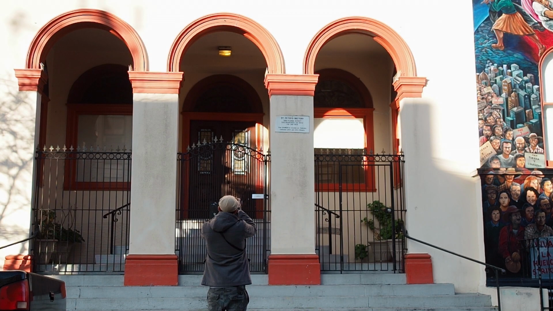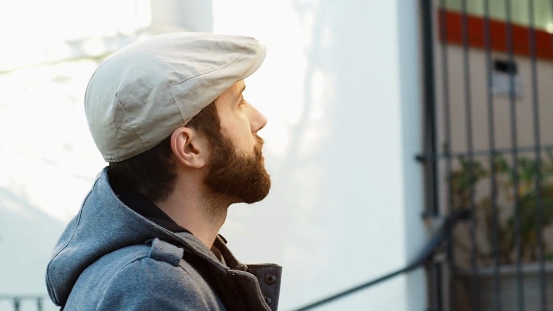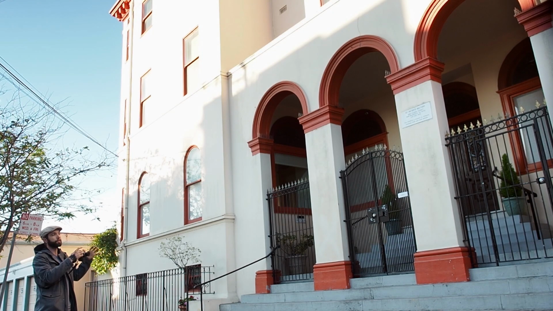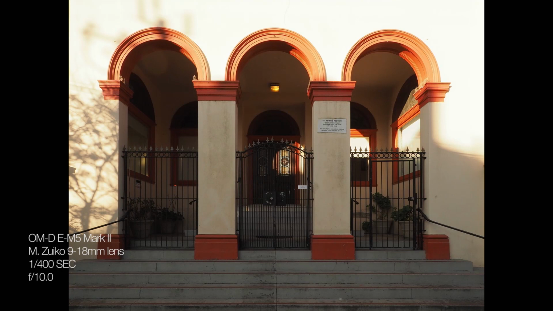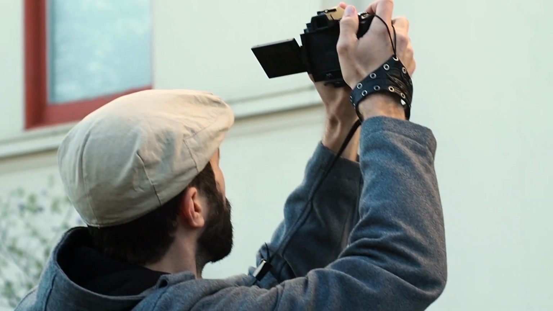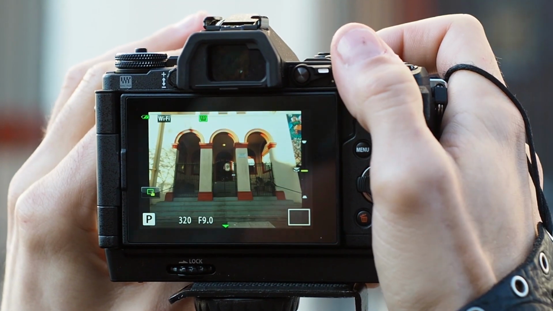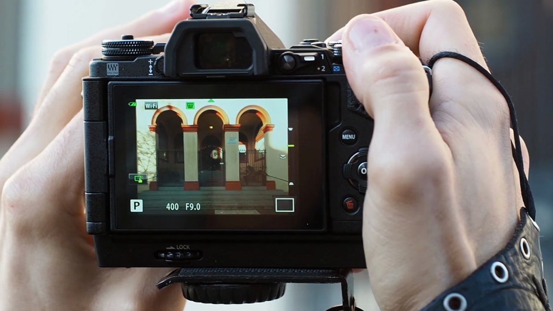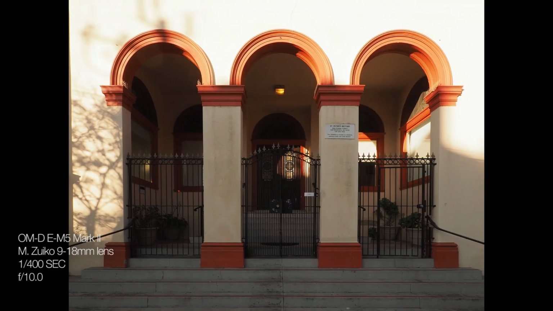So these arches are a good opportunity to use one of the new features in the EM5 Mark II, which is the keystone compensation. When you're shooting architecture, you sometimes have to use a lot of wide-angle lenses to be able to see everything that you need to. When you're using a wide-angle lens, vertical and horizontal lines end up being a little warped. And so what the keystone compensation allows you to do is readjust those warped lines to a more natural look in camera.